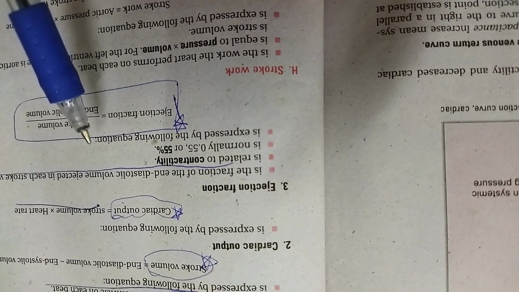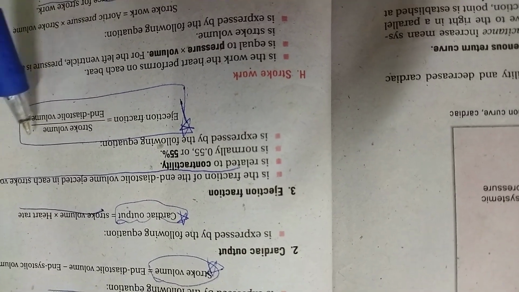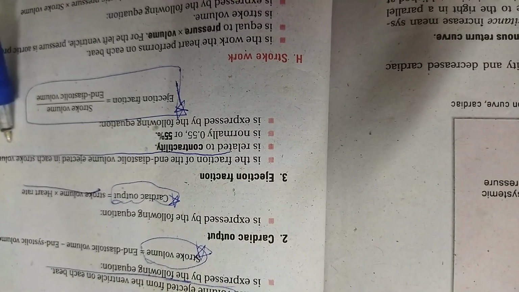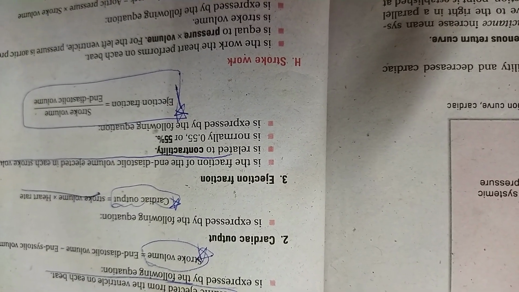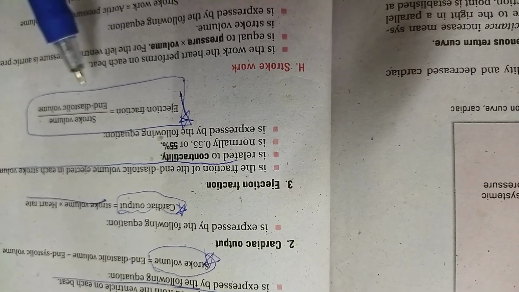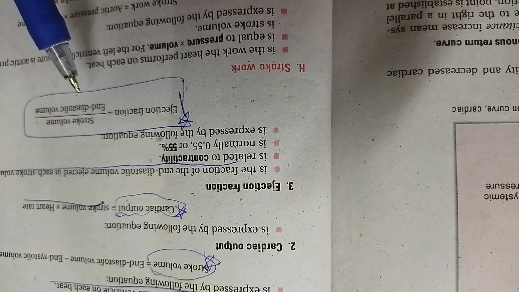Ejection fraction is the fraction of end-diastolic volume ejected in each stroke volume. Stroke volume was the volume ejected from the ventricle with each beat, while ejection fraction is from the point of view of end-diastolic volume. So ejection fraction is the fraction of end-diastolic volume ejected in each stroke volume.